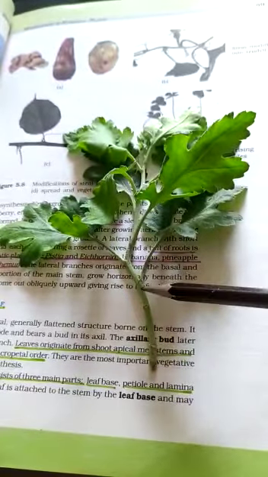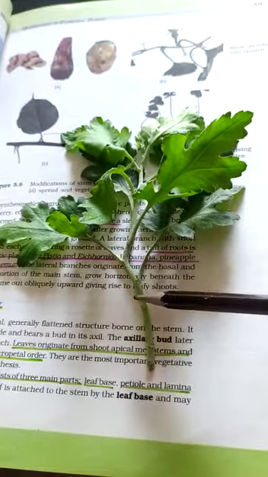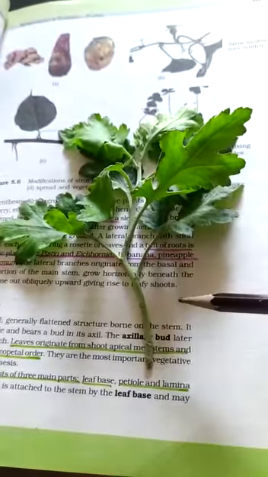In your previous lecture, you have learned about the morphology of flowering plants, in which you have read about the structure of flower and the root structure. Today we will learn about the structure of a stem and leaf. So, what are the main features that distinguish a stem from a root?